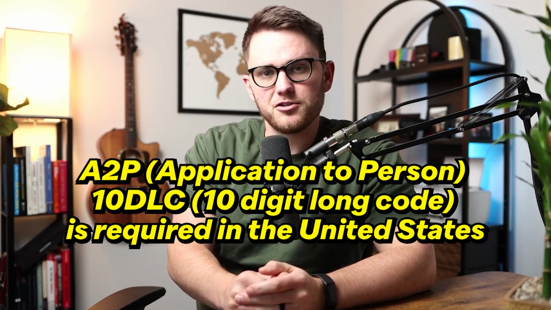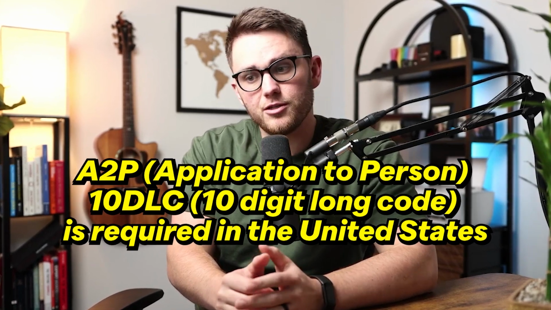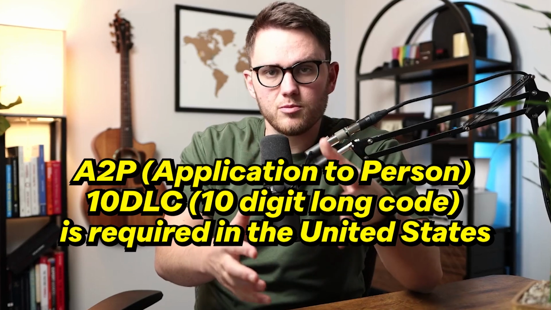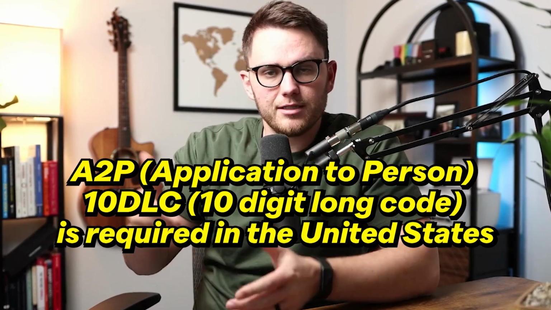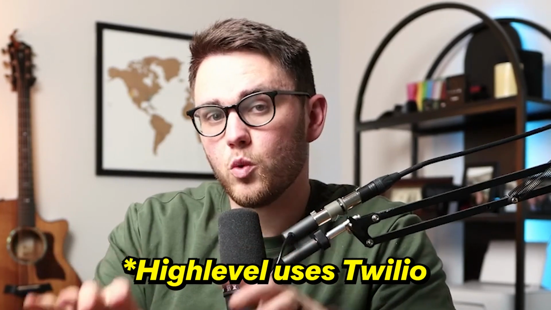Once you've forked up your $1.15 to buy the phone number, however, you have to register it. Lovely A2P 10DLC registration in the US only is required at this point, and if you don't do it, you're likely not going to get your messages delivered. And while they may deliver without registration, you're going to get charged more by the carriers, which charge fees just for you sending texts for a high level or Twilio number.